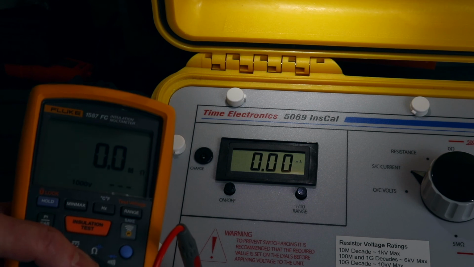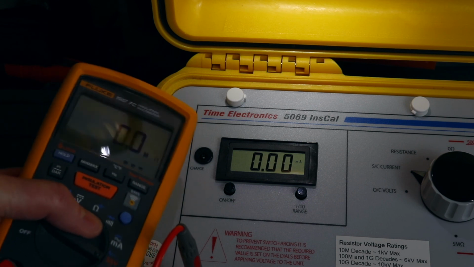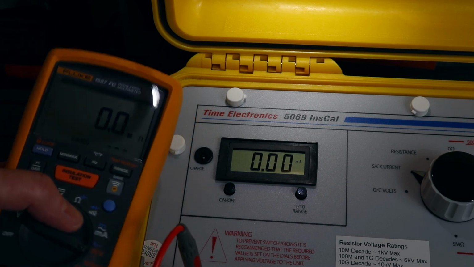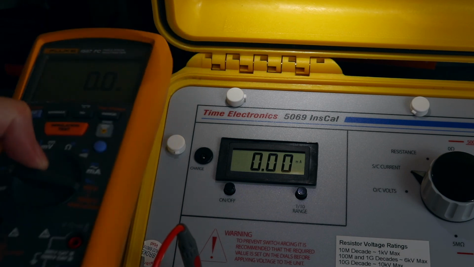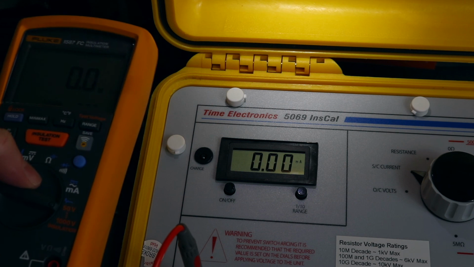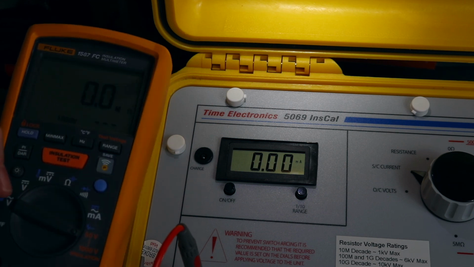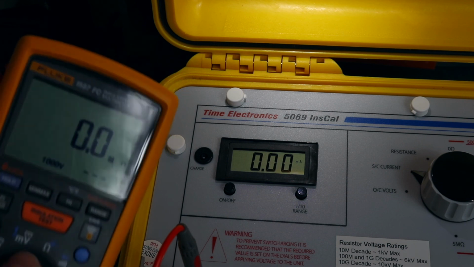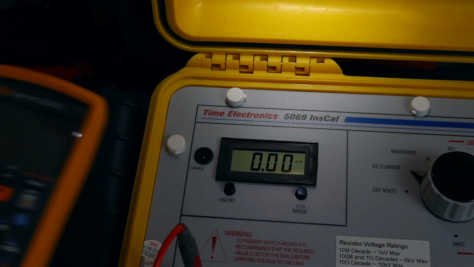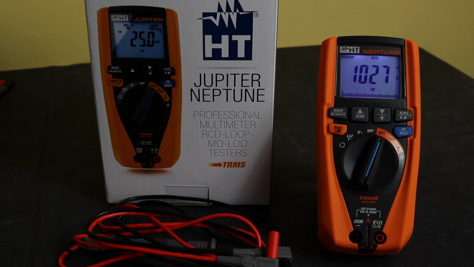So yeah, you just don't get the same resonance in this Fluke that you're hearing on the HT Neptune. It's either that or this has got much better sound insulation around it. But my suspicion is it's more to do with the design of the HT output rather than the actual instrumentation mechanics. Yeah, okay, so there's a few outstanding issues with this HT Neptune I need to do a bit more investigation on. That's pretty much it for this video.